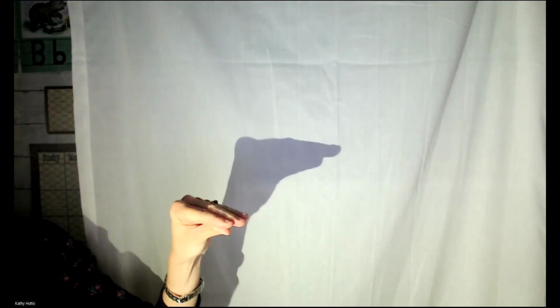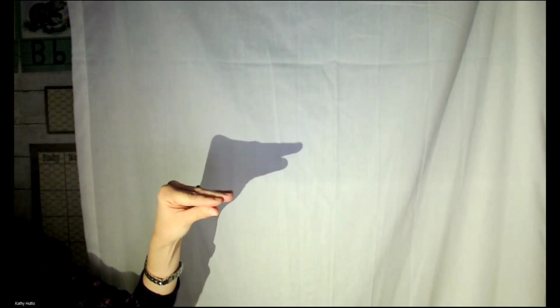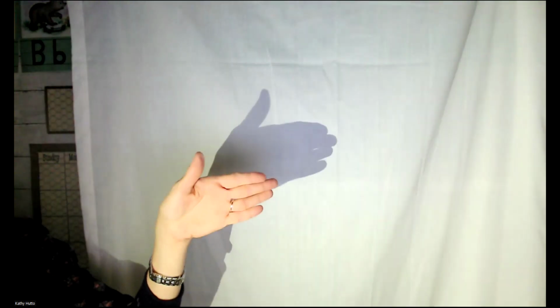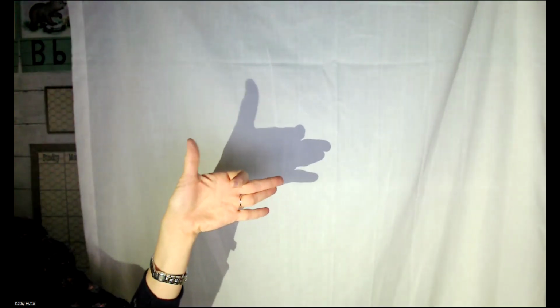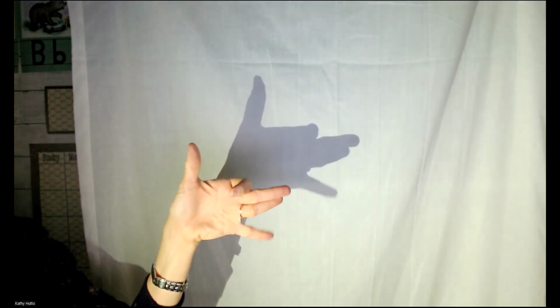You can explore shadows today if you'd like to. Just shine a light on your hand and project a shadow on a wall. What do you think this could be? Quack, quack, quack. It's a duck. What do you think this could be? Hop, hop, hop. It's a rabbit. What do you think this could be? Ruff, ruff, ruff. It's a dog. So have some fun exploring shadows today for science.